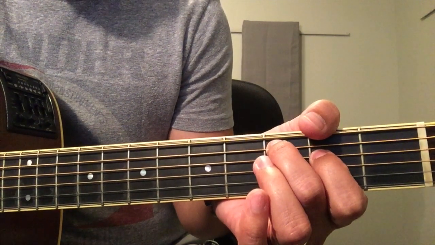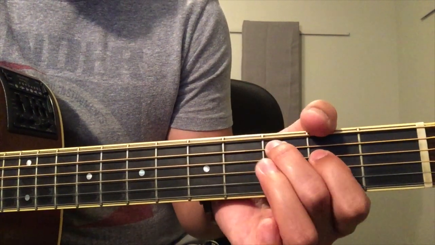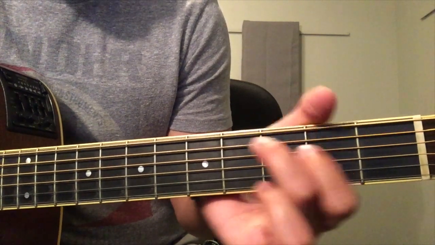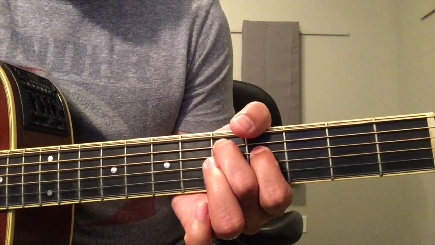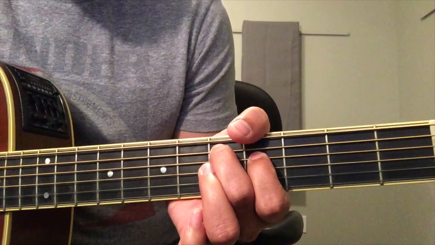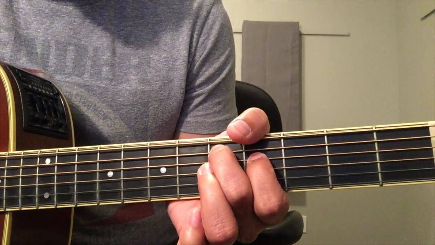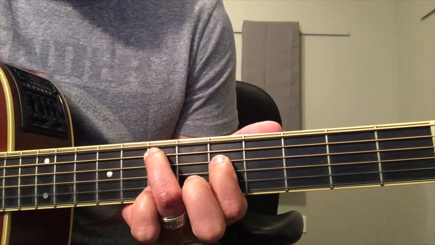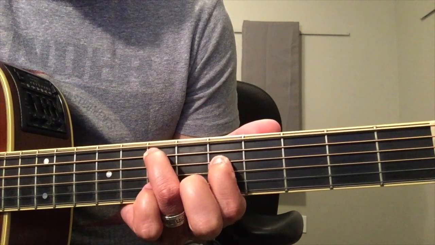If I want to make a D chord out of that, I'm just going to take this exact shape, move it up 2 frets, and have a D major. And of course, knowing what my minor chord is, I can slide that up again 2 frets, and then drop that 3rd down and make an E minor.